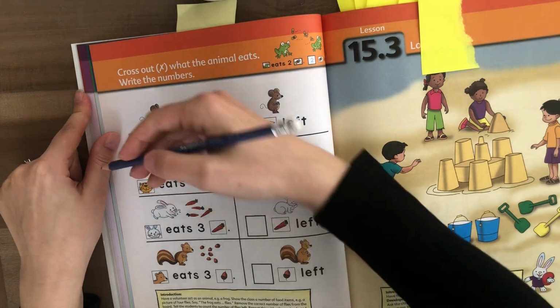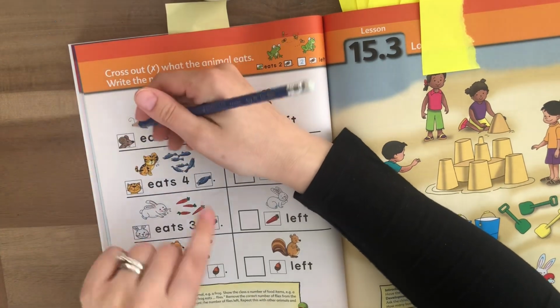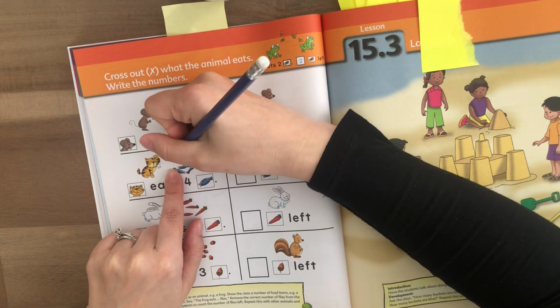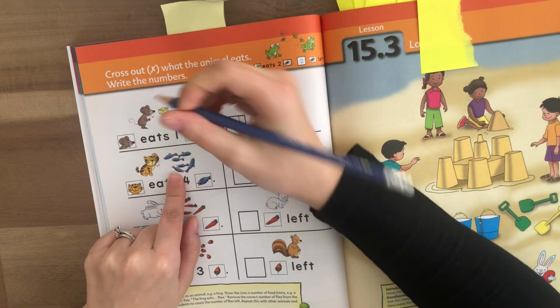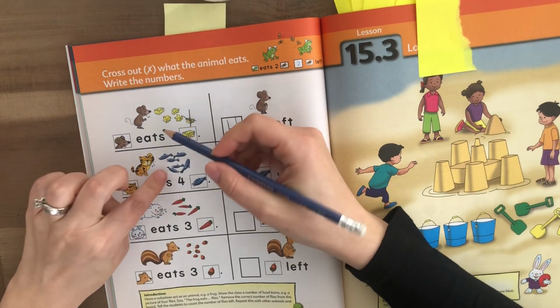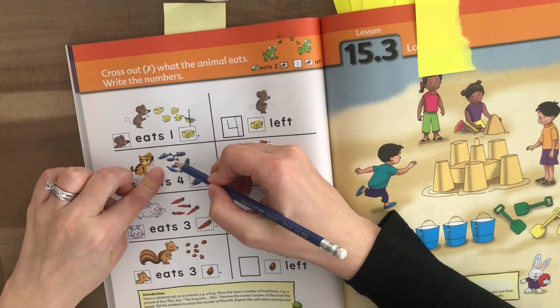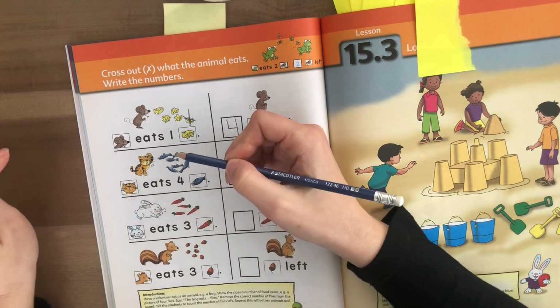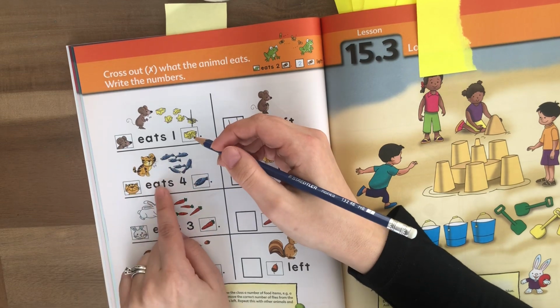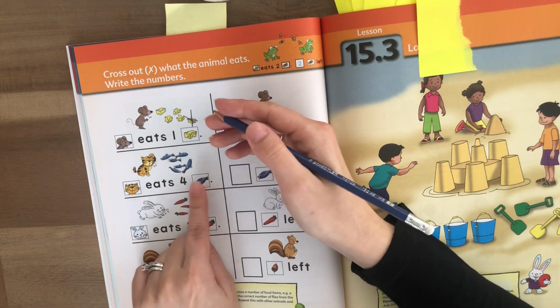Let's do the next one together. Let's see how many fish the tiger had to begin with. 1, and I'm going to kind of tick them a little bit because I just want to make sure I count them all. 1, 2, 3, 4, 5, 6. So there's 6 fish to begin with. The tiger eats 4 fish.